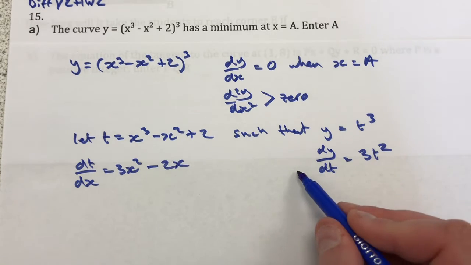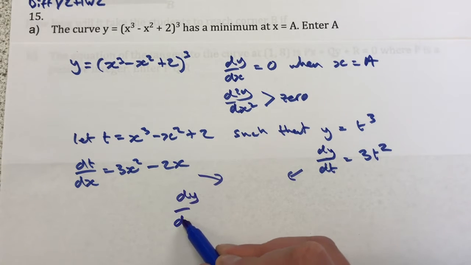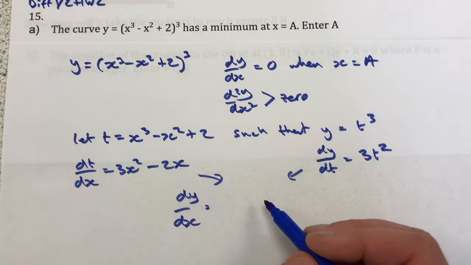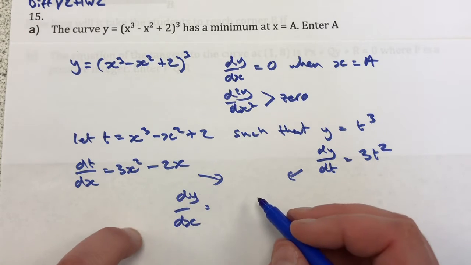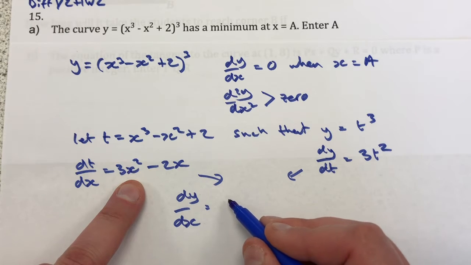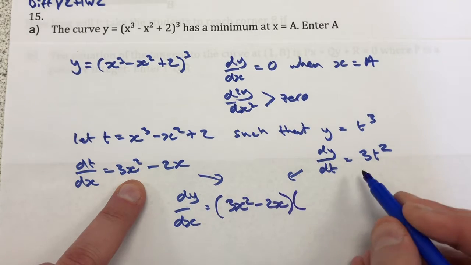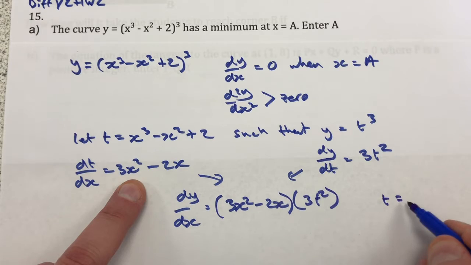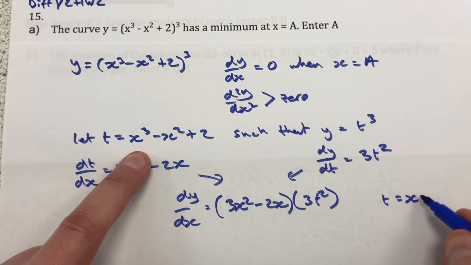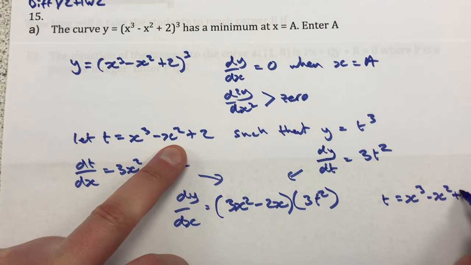And then we can pull these two together in order to get dy/dx, which will be equal to, let's do this one first, 3x² − 2x, followed by this one, 3t². T, we'll substitute back in, was x^3 − x^2 + 2.